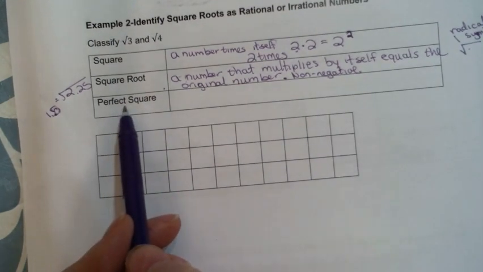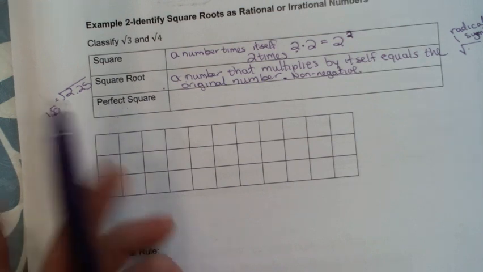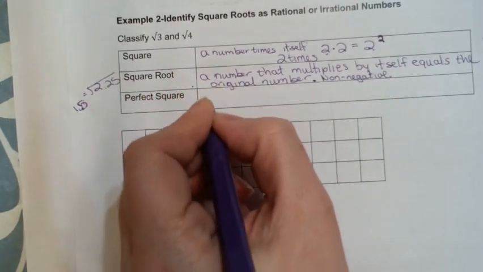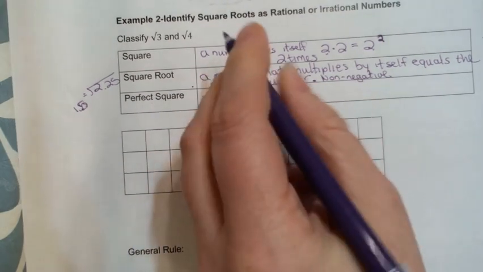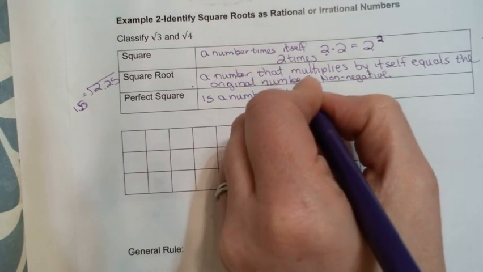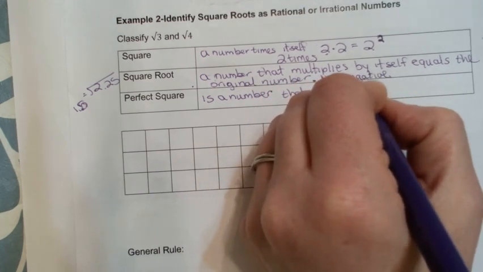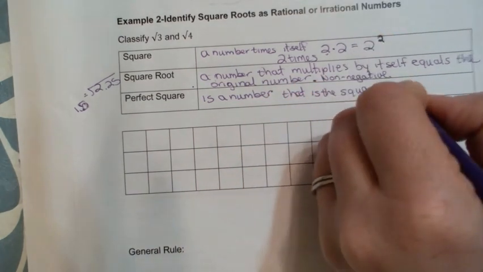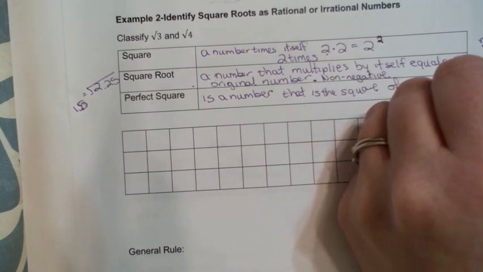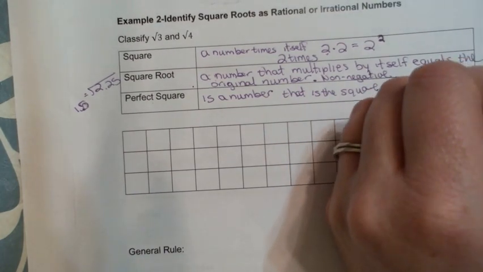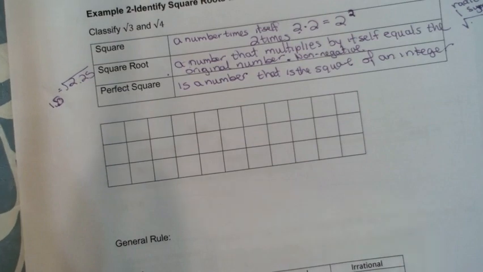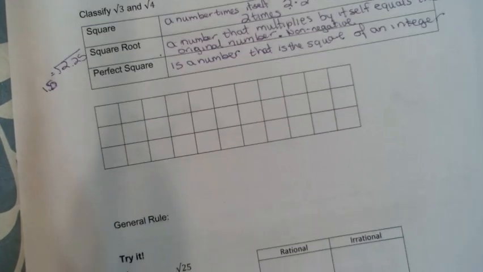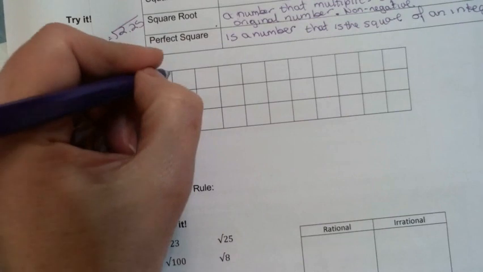Next thing we're going to look at is perfect squares. A perfect square, that's a number of a square that is an integer. So a perfect square is a number that is the square of an integer. So what that means, a perfect square, I'm going to translate, it's going to turn out to be a whole number.